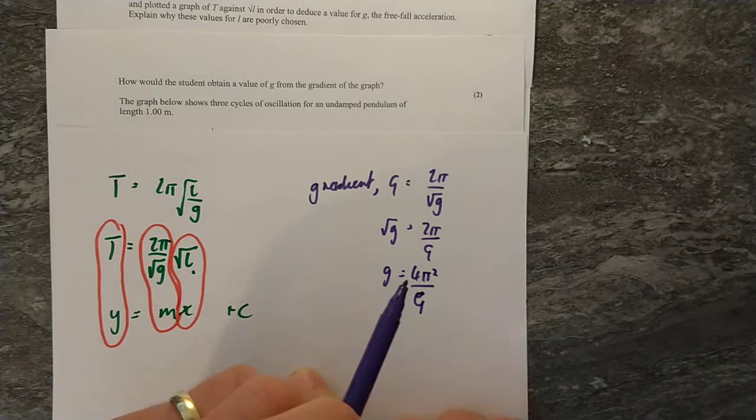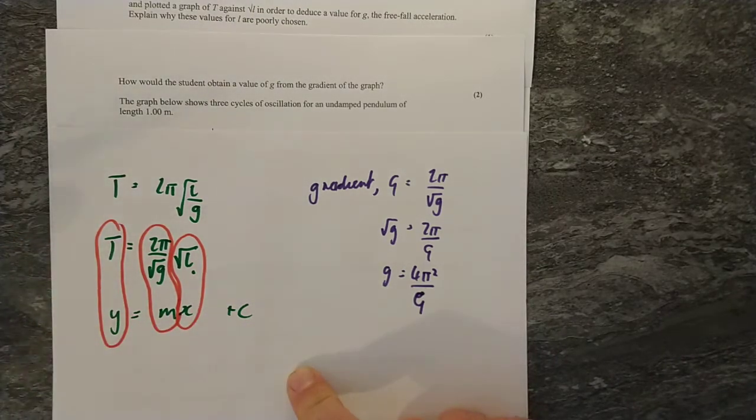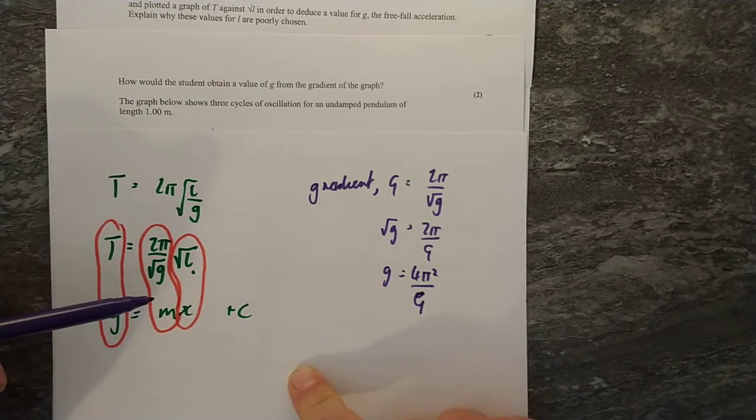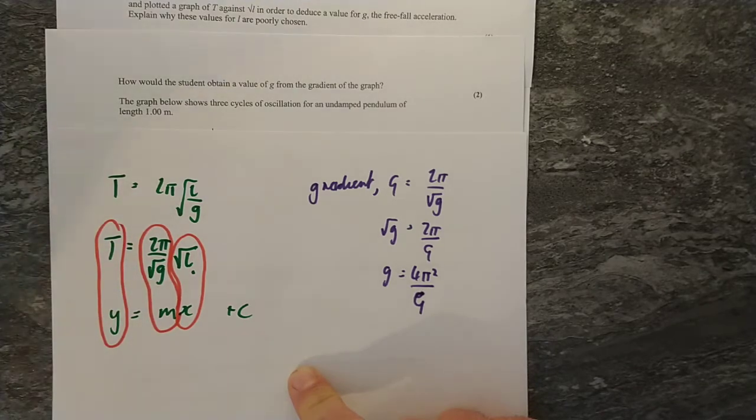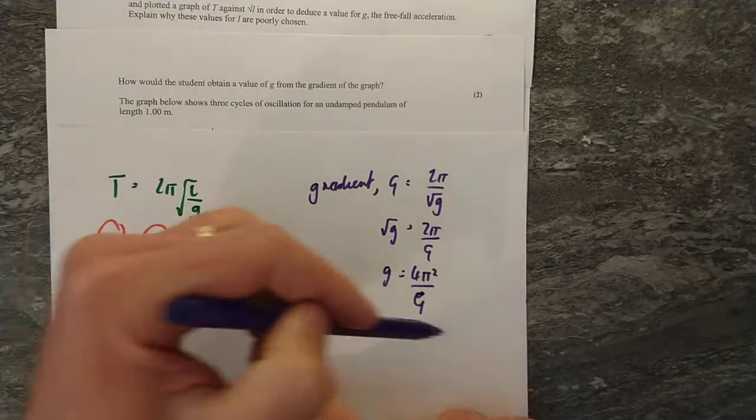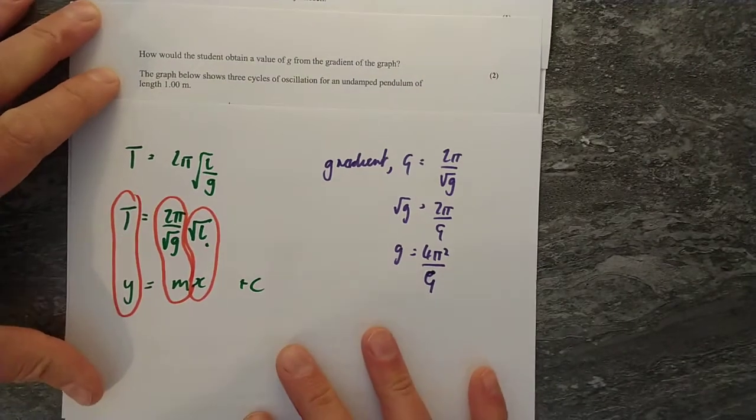So in doing your answer, do the rearrangement. It's no good just saying the gradient is 2 pi over root g. That doesn't tell you how you calculate g from your gradient. You need to do this rearrangement there.